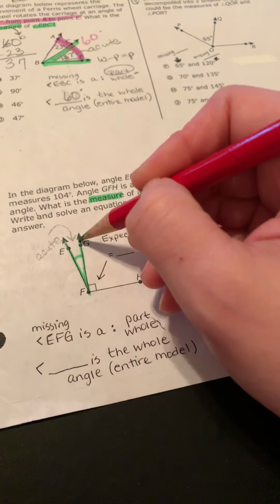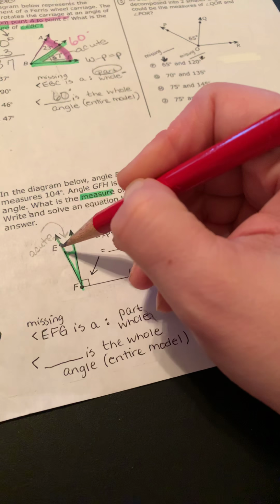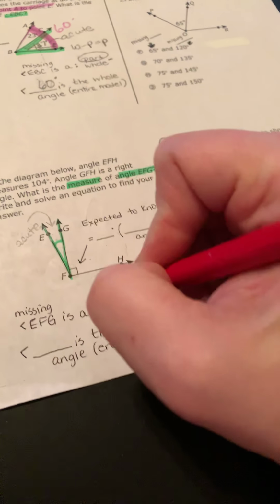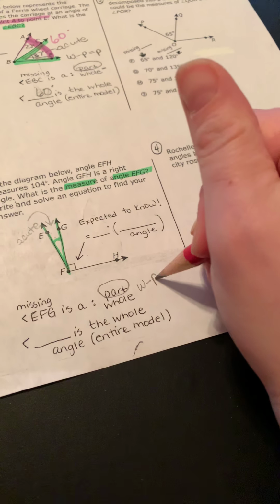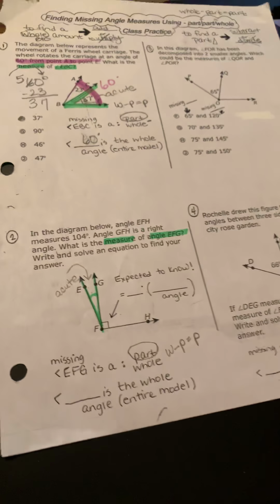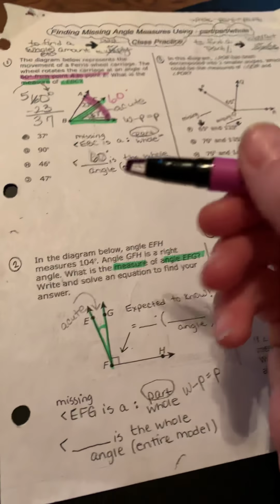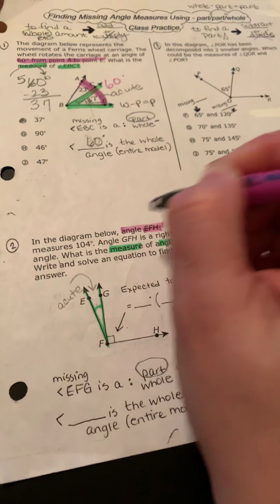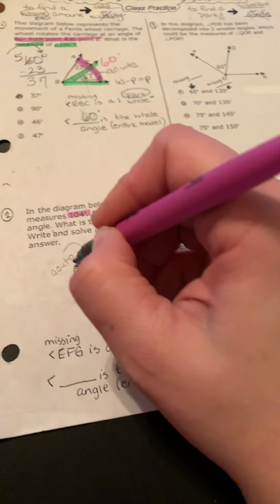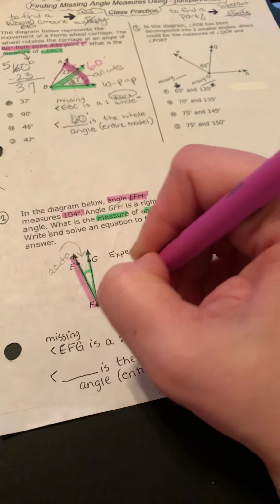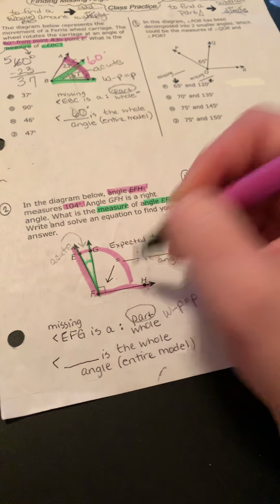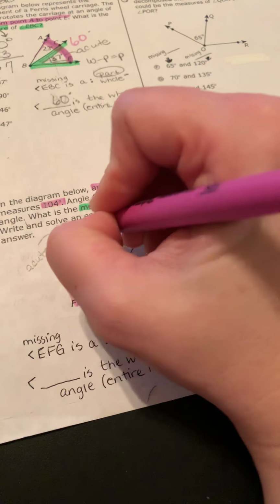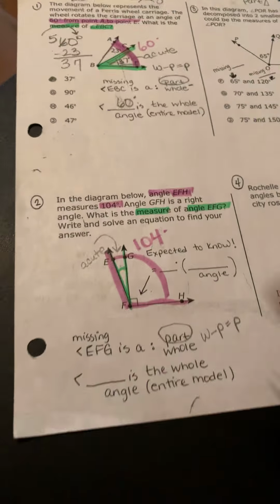Is angle EFG the whole model or part of the model? This is a part. Parts, do we want to get big or small? Small. Whole minus part will give us part. If we're missing a part, what's the whole amount? All right, up here, angle EFH is 104. E to F to H takes you from one side to the other. That's the whole picture, the whole model. The whole model is 104 degrees.